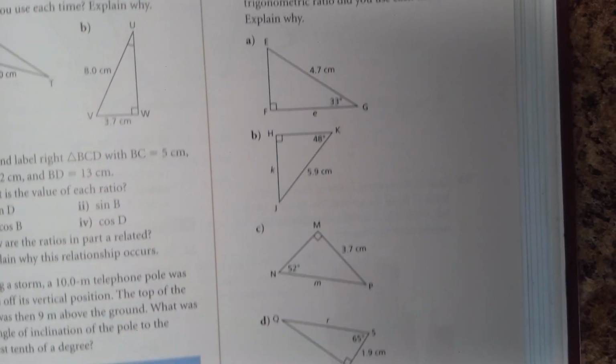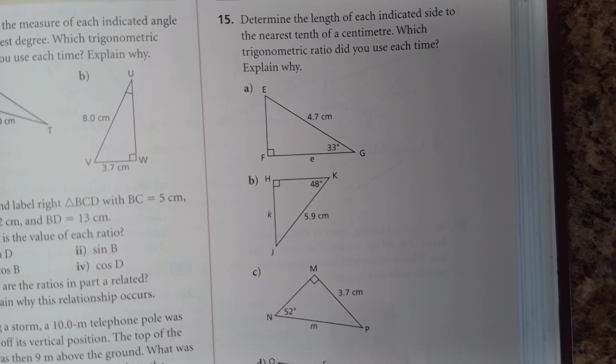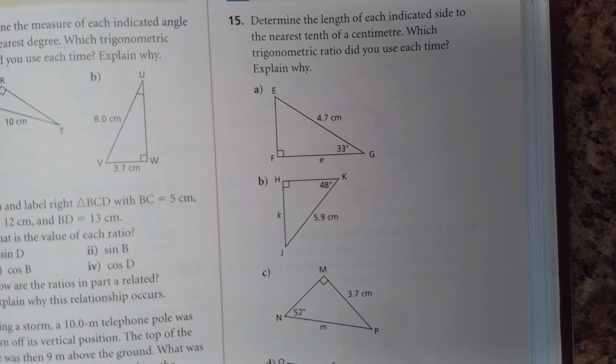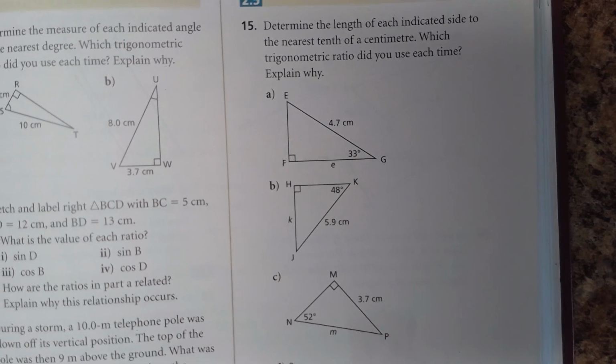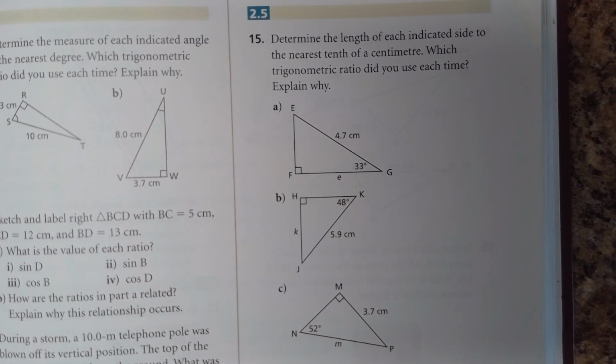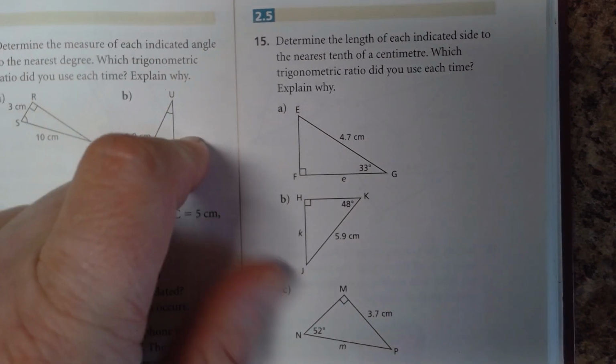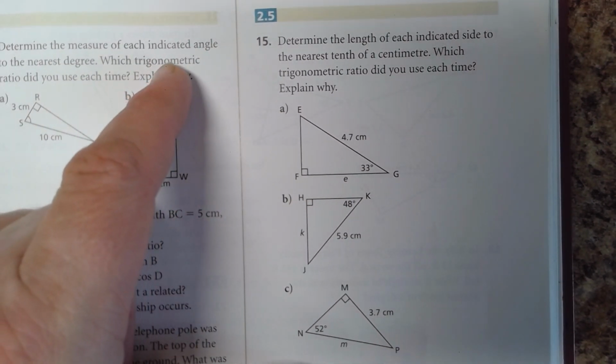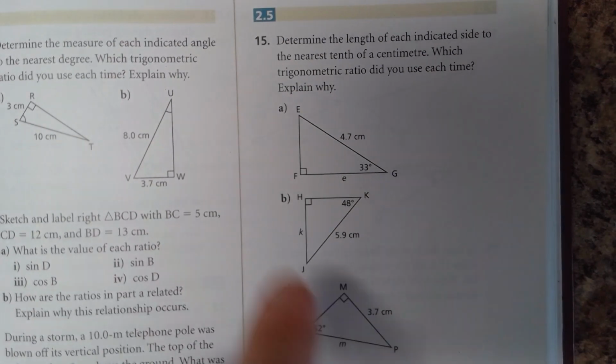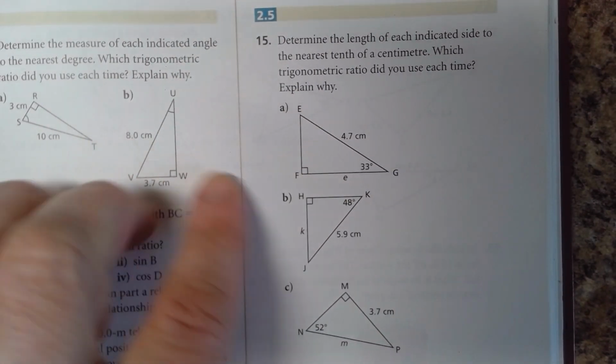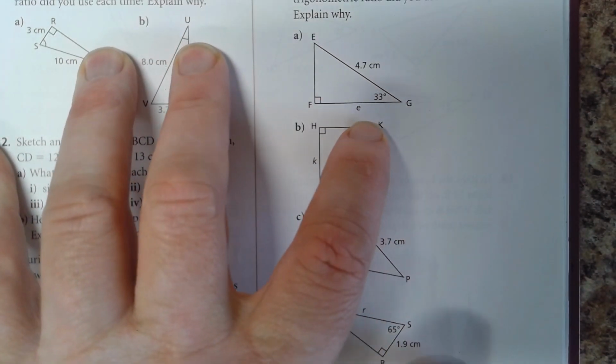15. Determine the length of each indicated side to the nearest tenth of a centimeter. So here we're trying to find this one here, E. So you decide which ratio you're going to use.